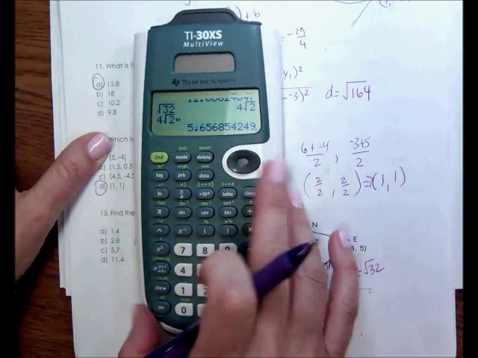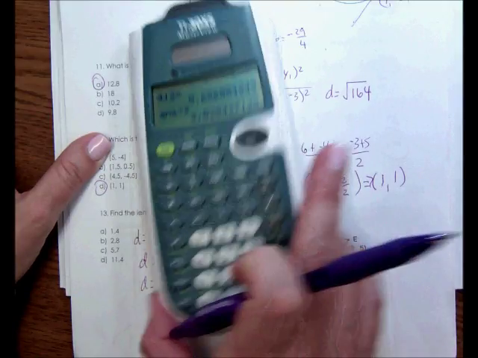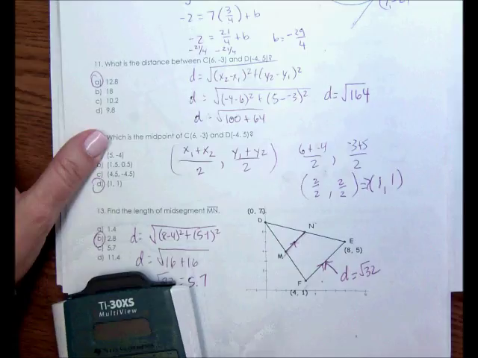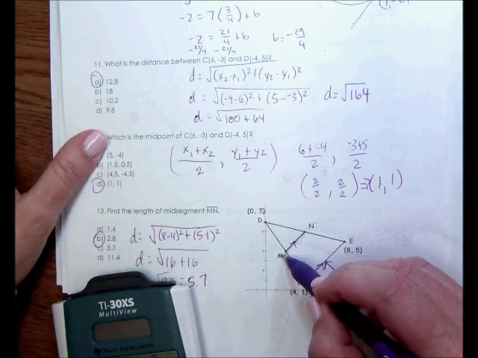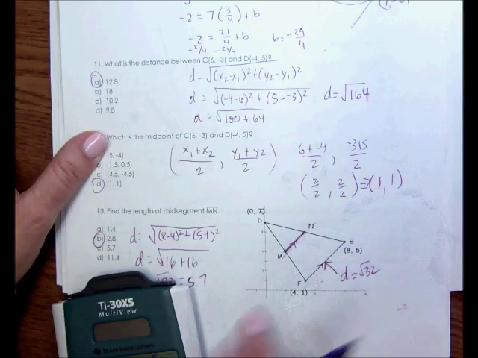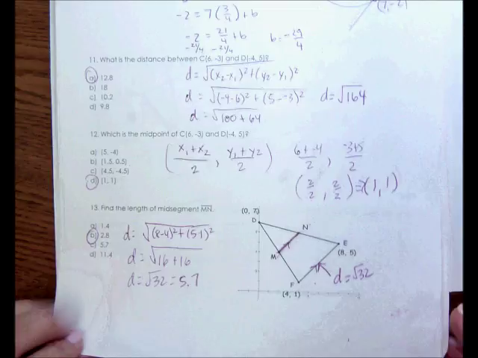So I have to take that length, because MN is half of that, I have to divide it by 2. And it's 2.8. Now, I could have actually used the midpoint formula, found my points, and found the length using the distance formula of those 2 points. You can do it either way. Both ways will come up to be 2.8.